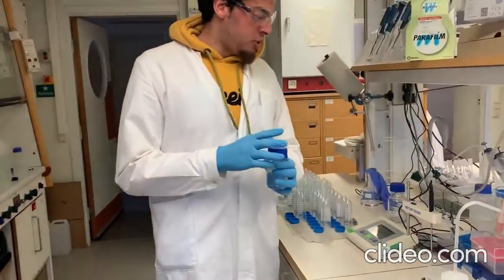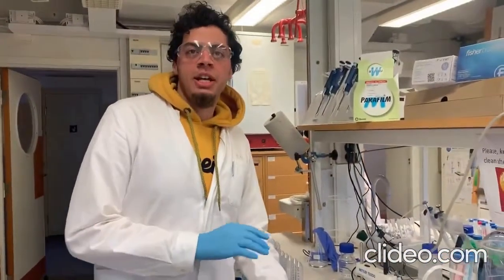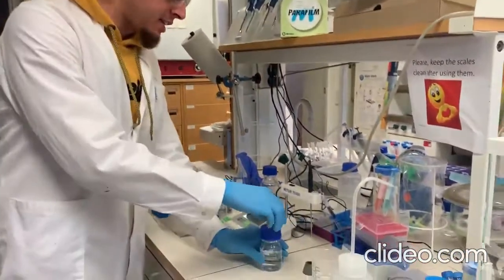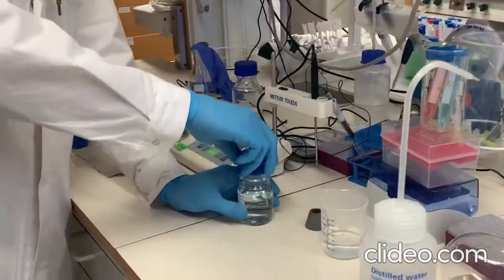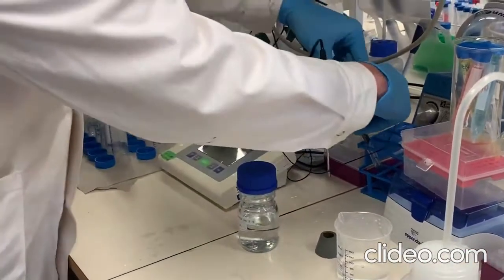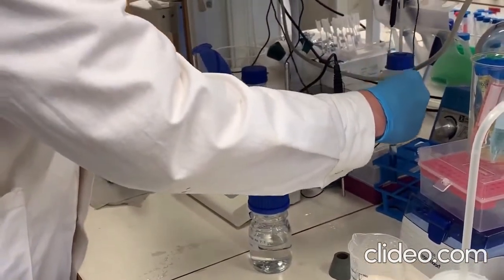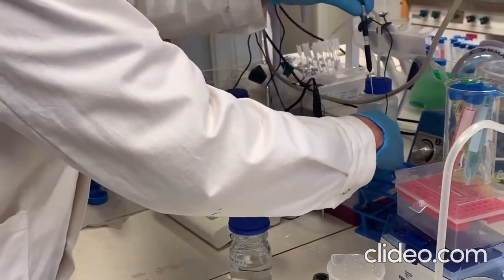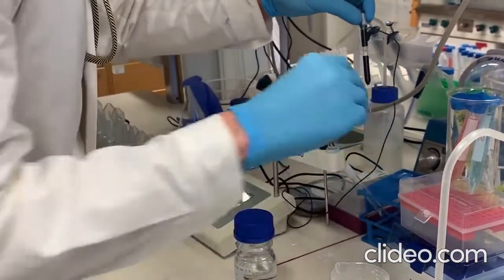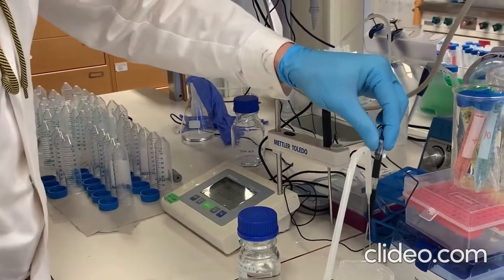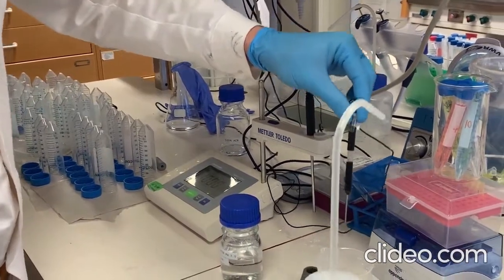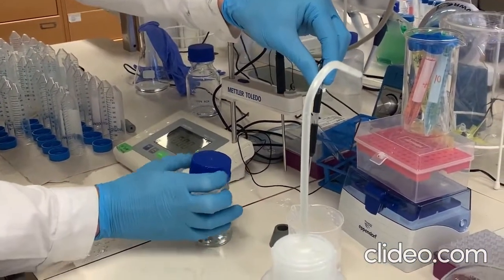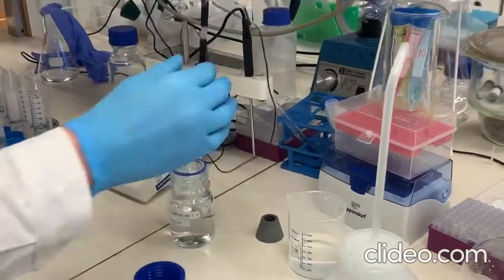So, if you want to measure it, we have just finished the calibration, and we can measure it really easily. Once we know that our machine is calibrated, you take the electrode from its storage solution, and you rinse it with a small amount of distilled water, and then you put the electrode into your sample.